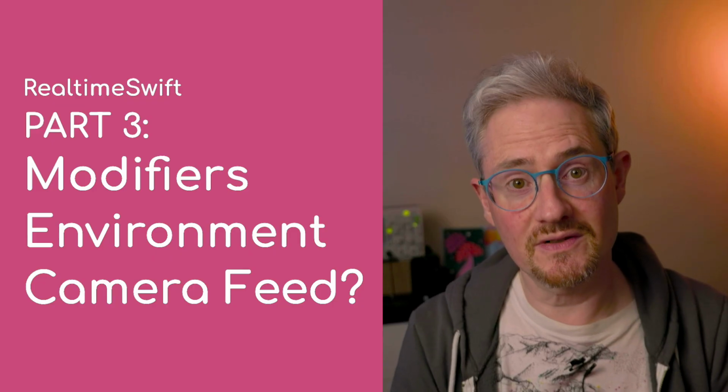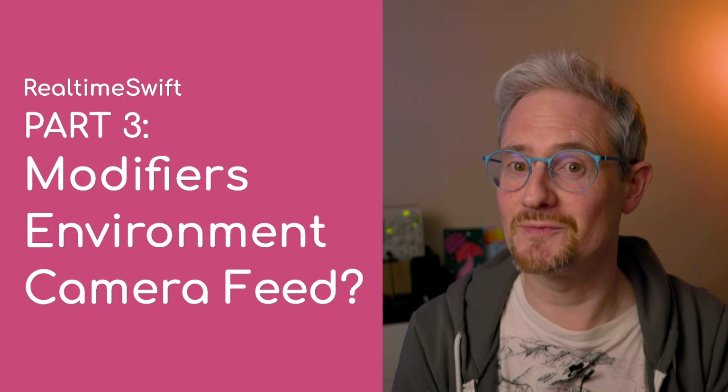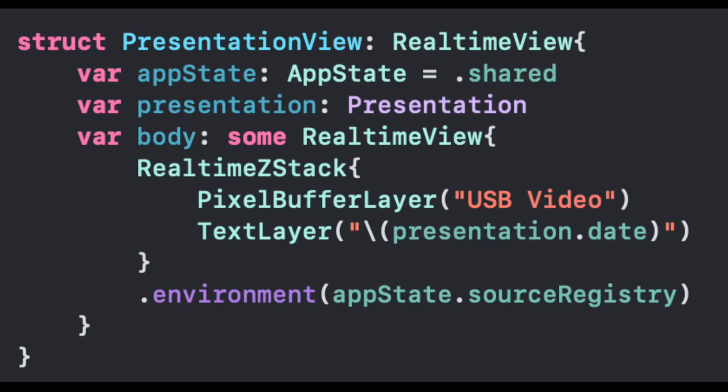So today I made some progress into implementing modifiers and the environment, and actually managed to render the webcam onto the screen, kind of. So it is late in the day, but I just want to explain my progress. So this is the goal.